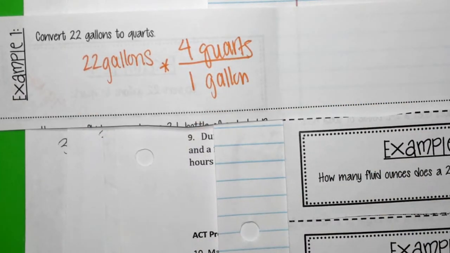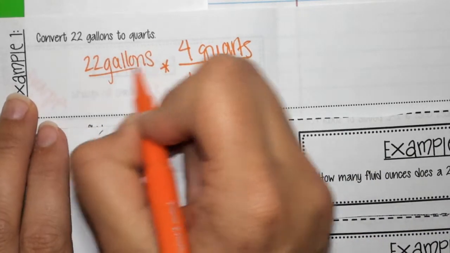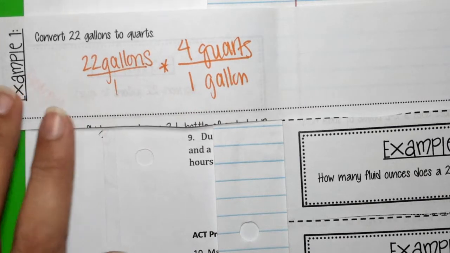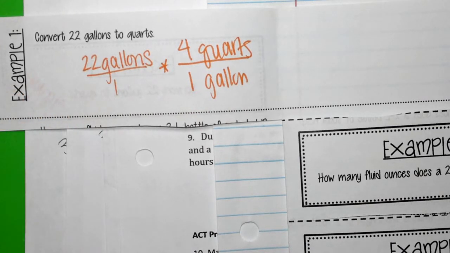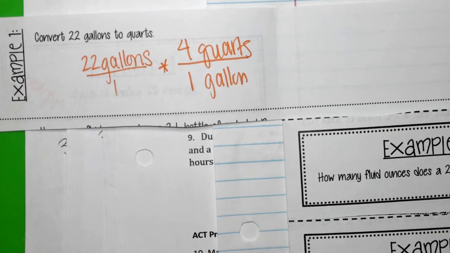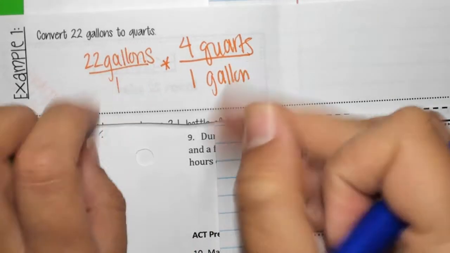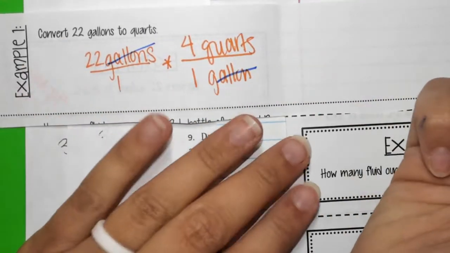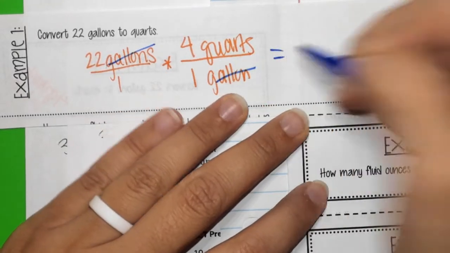Does everybody see how I set up my fractions? Yes. I would always put this with a 1 underneath it, just so that you have fractions all the way across. Now, the reason that we're doing this is because we want to kill our gallons. We want to cancel them out. So the way we do that is we divide. Kill, it's gone. So what unit of measurement is left?